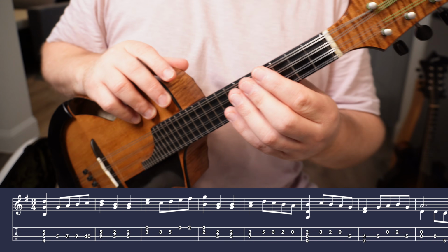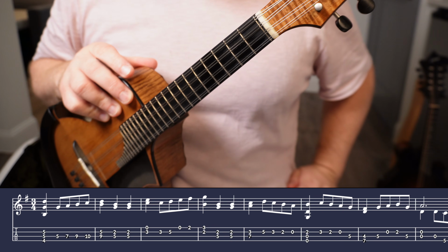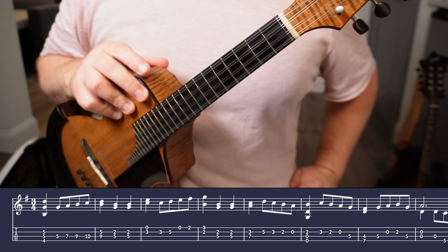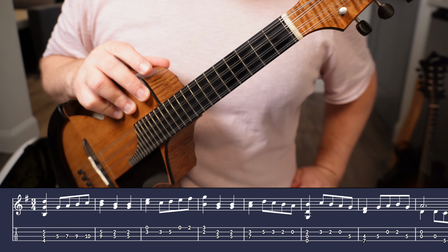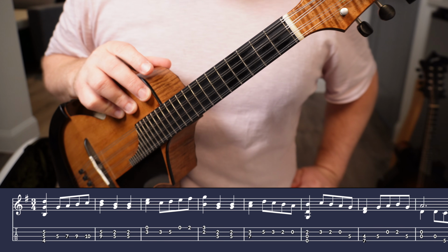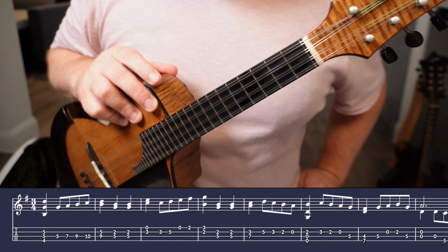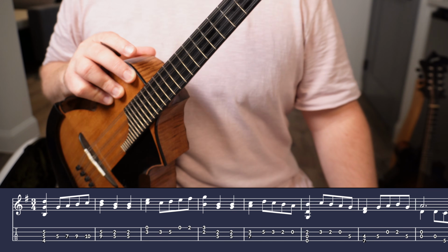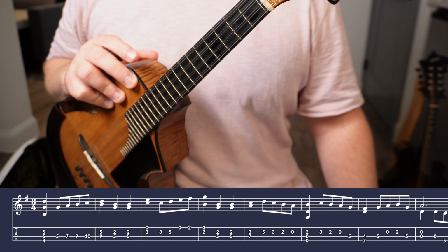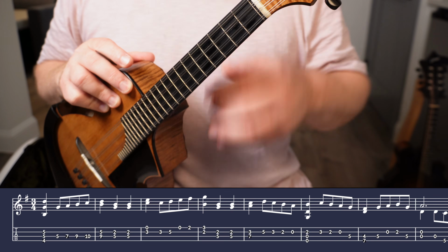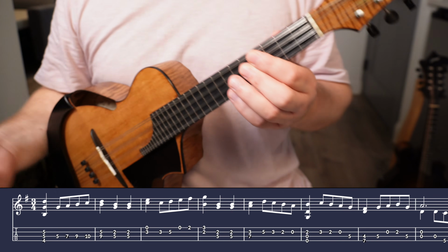Here's my more doctored version for this. This is originally a piano piece, right? So I took large portions of the right hand and put them into the treble clef, and then I took some portions of the left hand, of the bass part, and put that into the treble clef as well. That makes it a lot more difficult, but it's a lot more fun to play.